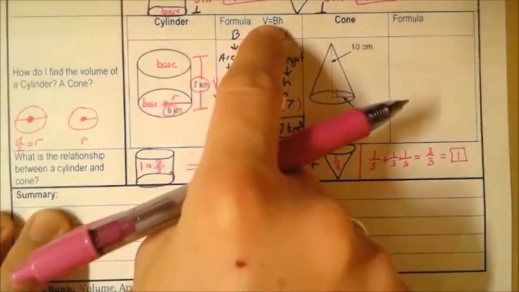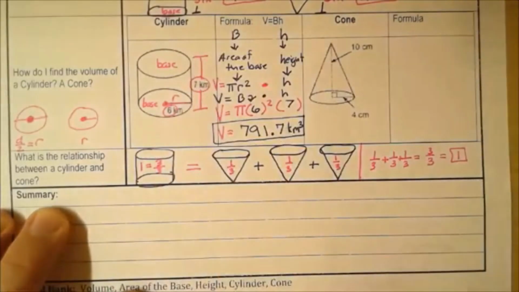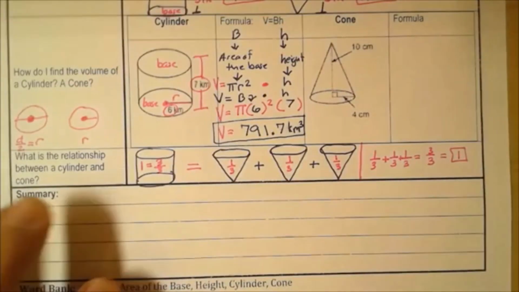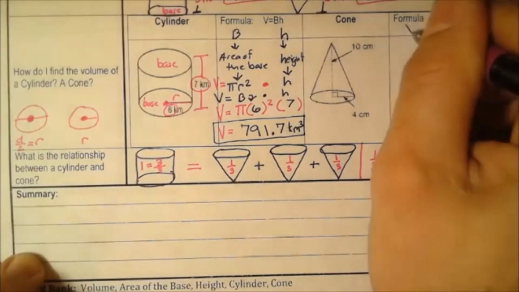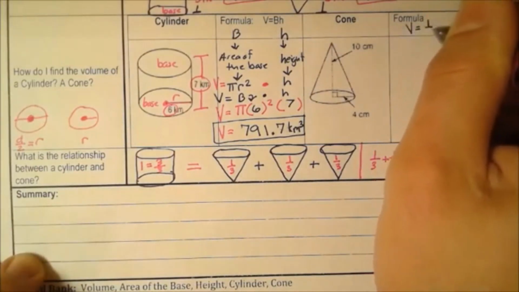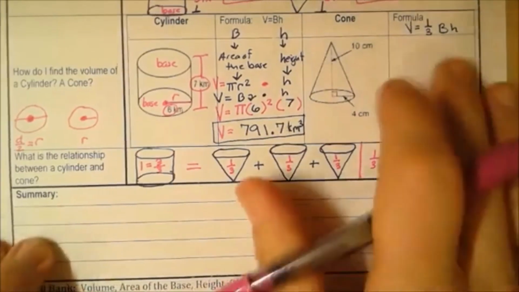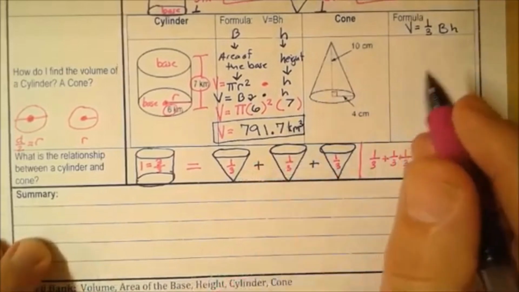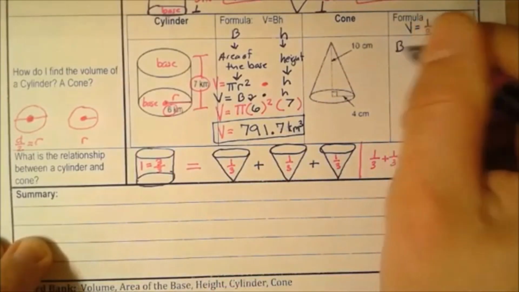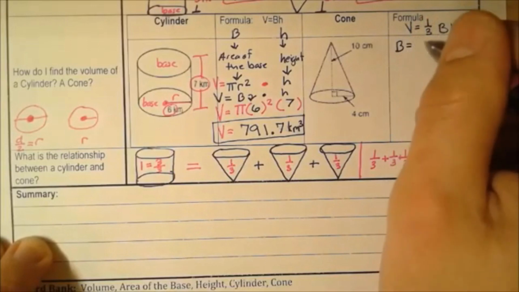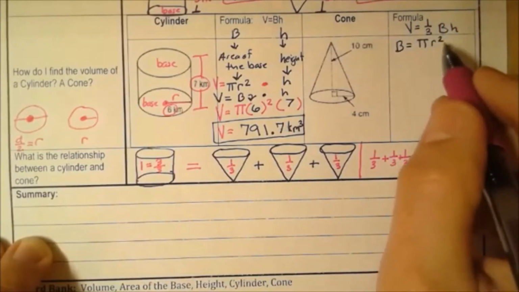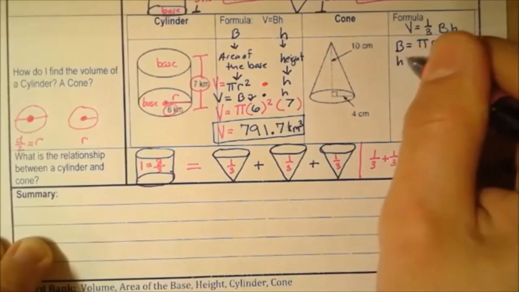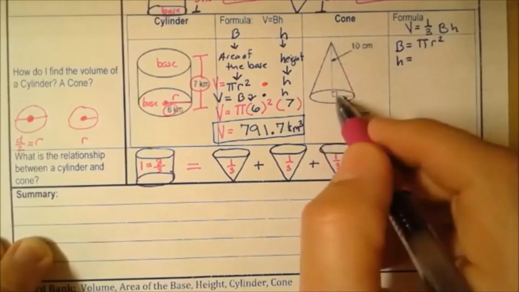Notice over here it says formula V equals big B times H. So when we do that to this one right here, our formula is going to be V is equal to 1/3 big B times H. Now I'm going to do this one a little bit different than I did the other, just to make it stand out. So remember that big B was equal still to pi r squared. That's how we found big B.